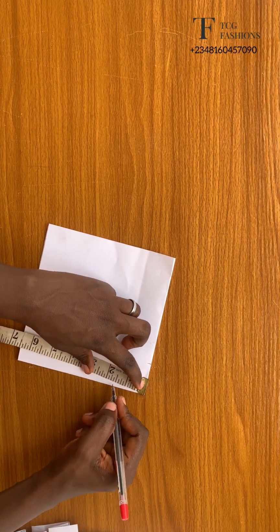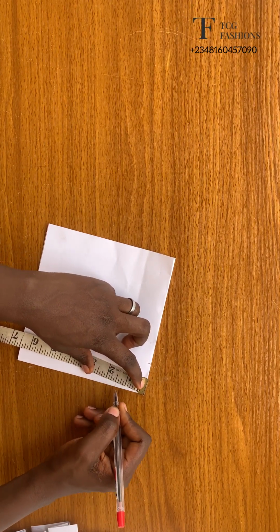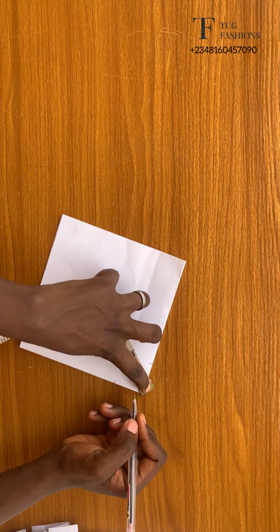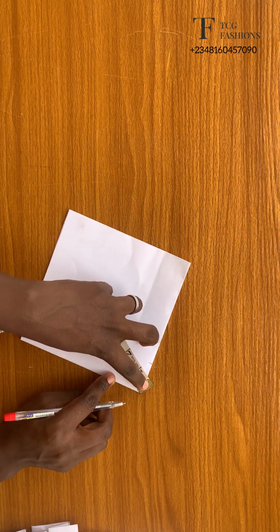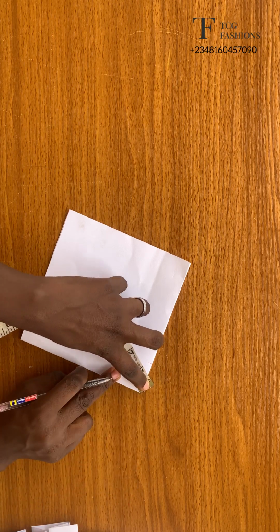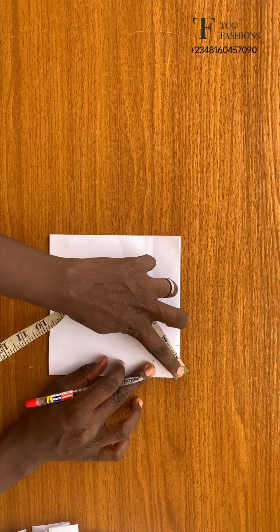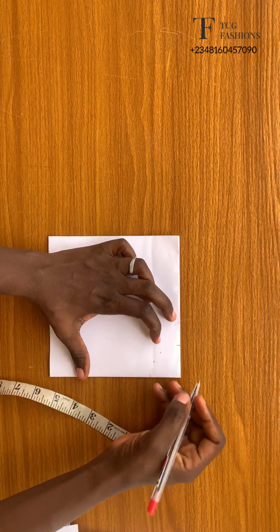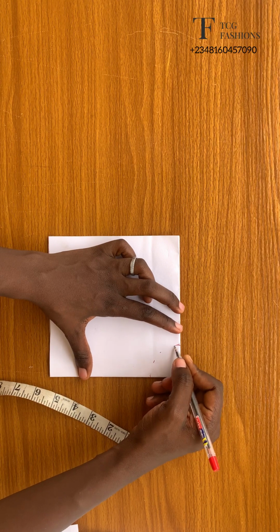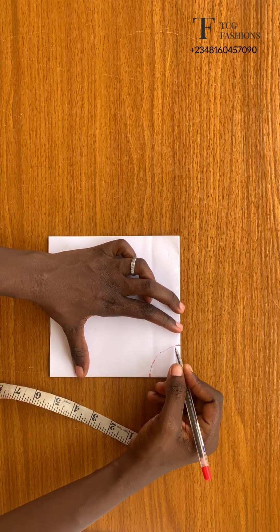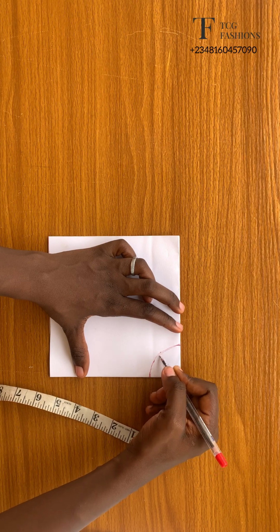All right, so this is 1.4, and this is 1.4. The reason you have to pin down is so that your starting point is uniform, because otherwise you might make mistakes. Then you blend.